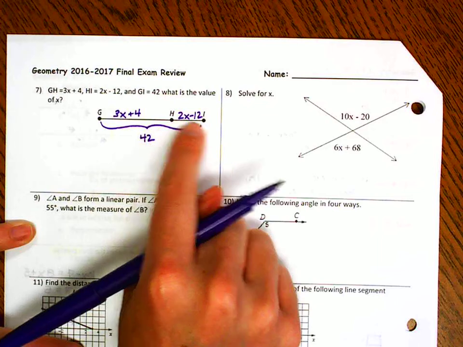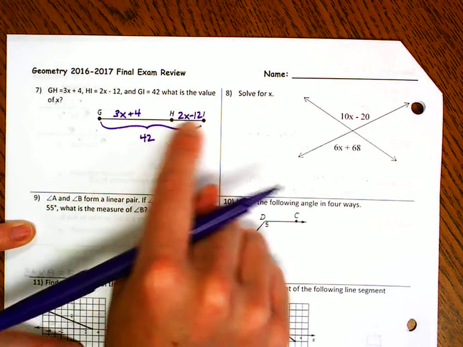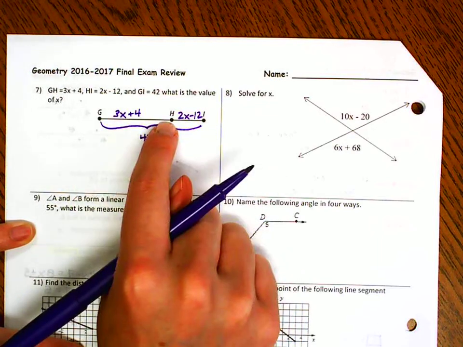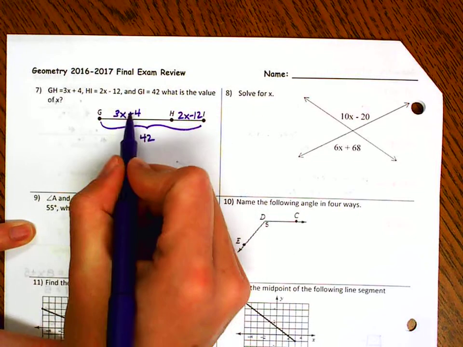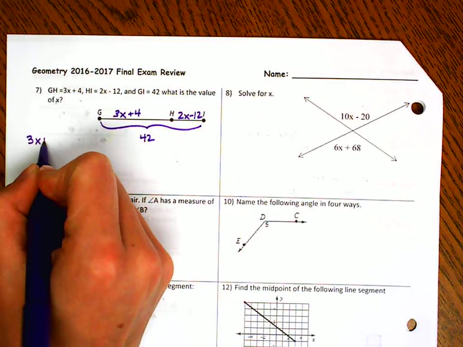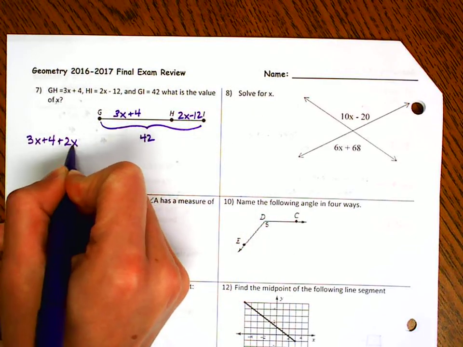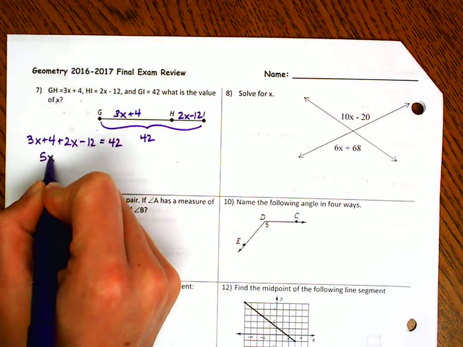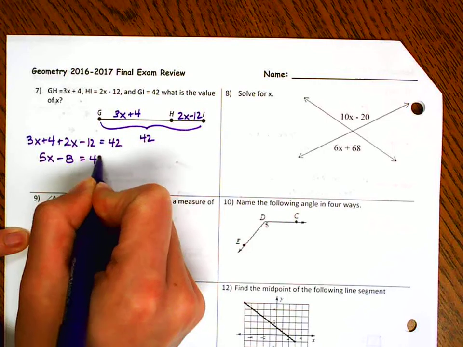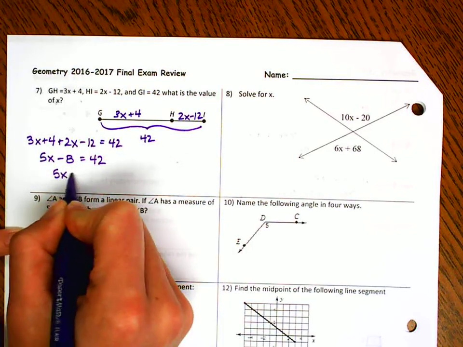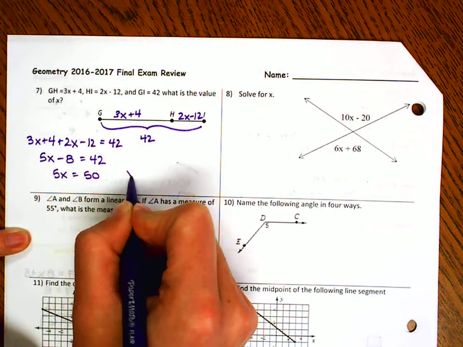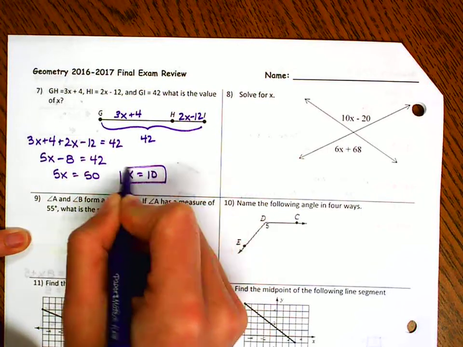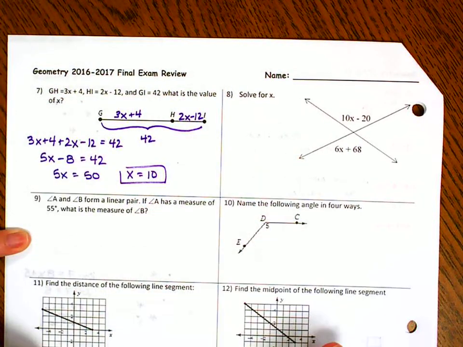If this were 10, you could figure out that this was 32 because 32 and 10 together give you 42. Same thing. 3x plus 4 plus 2x minus 12 is the whole length, 42. So that's going to be 5x minus 8 is equal to 42. I'm going to add 8 to both sides, and I get that x is equal to 10. And notice it just says, what's the value of x? We don't have to plug it back in.